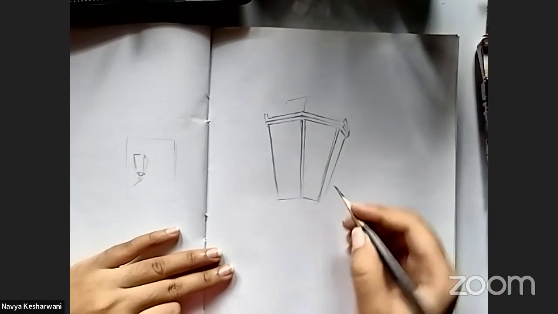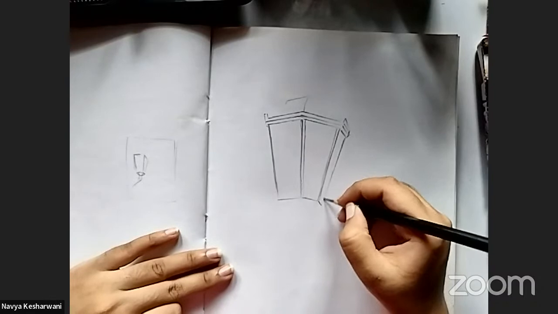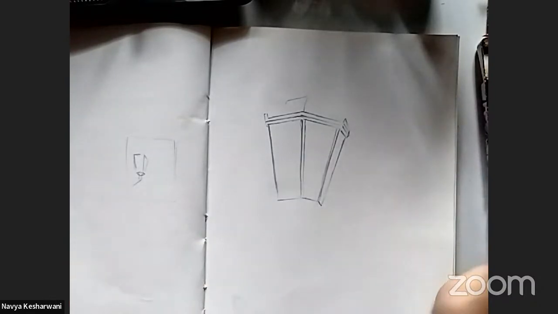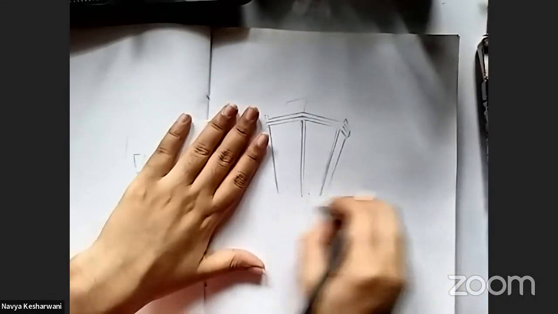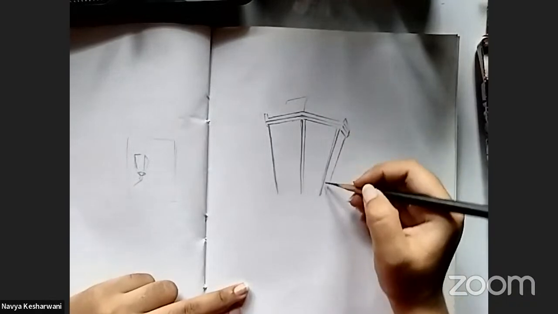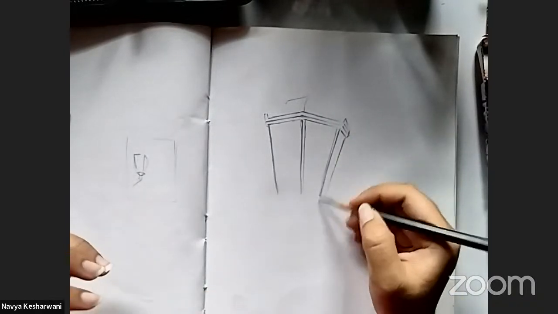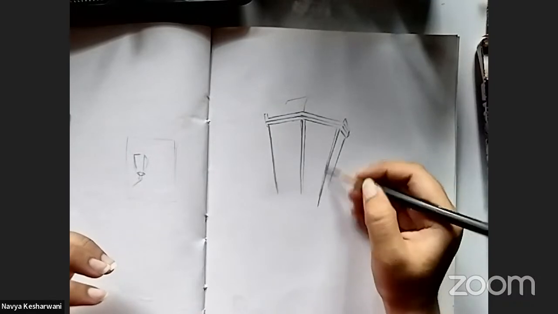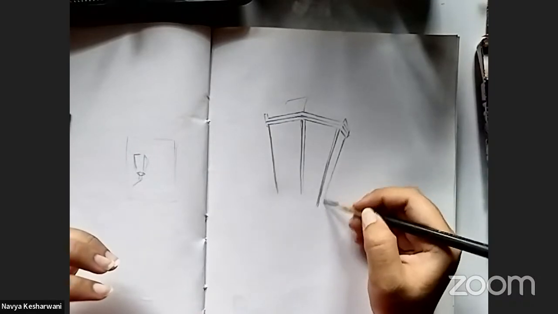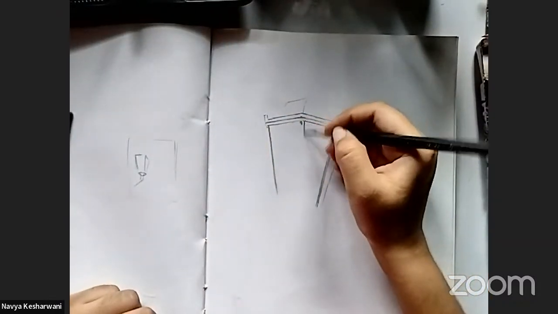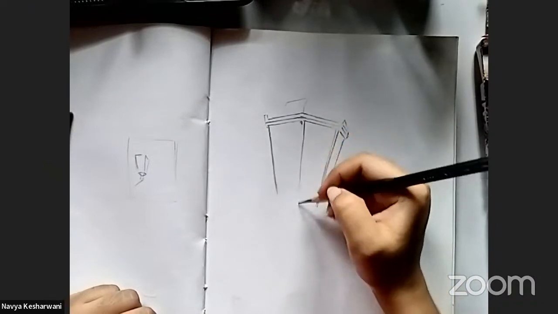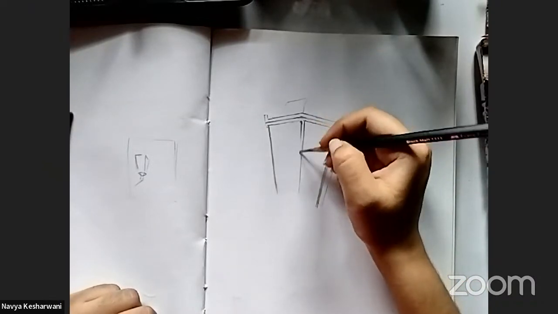Then we make a curve like this, and then this goes again backward. Now I think that I need to elongate it, it should be a little bit longer. So I'll just erase this line and elongate this line. If anyone has any question, anything you want to ask, you can add it in the chat box. I will see to it and I will reply to your answers. This line is not at all slanting or something. It is almost straight. It is not straight at all, but it is almost straight.